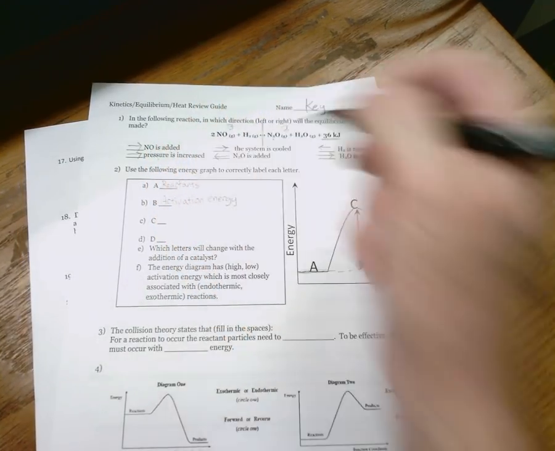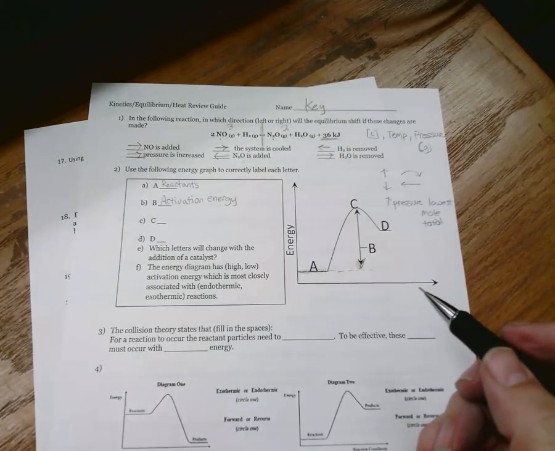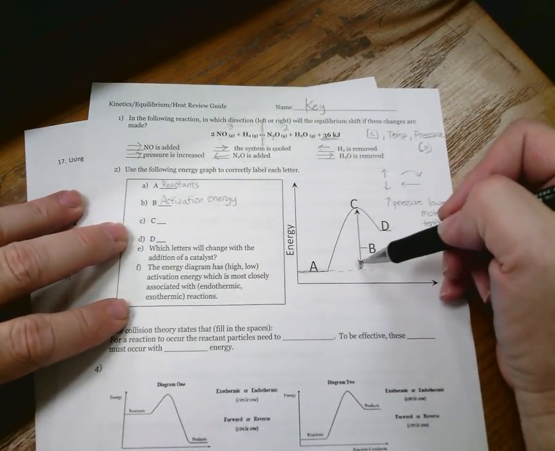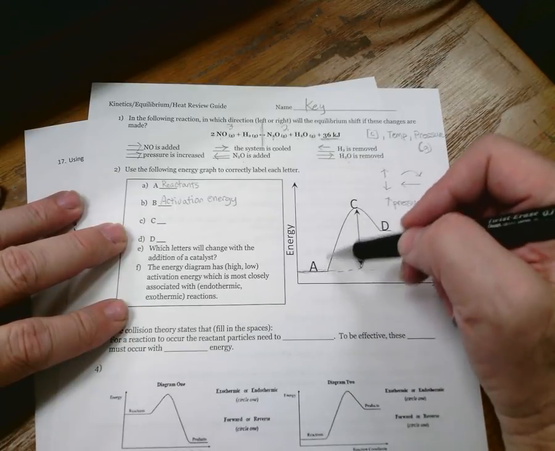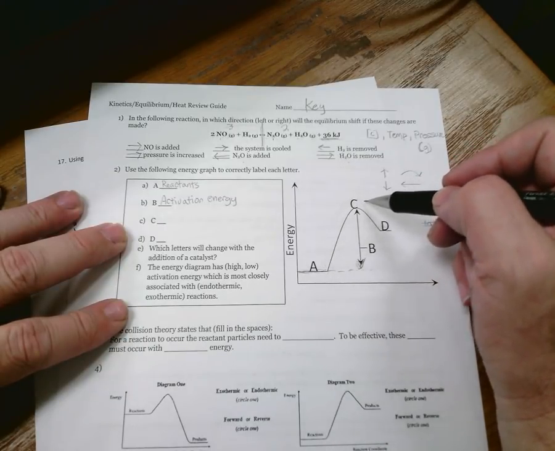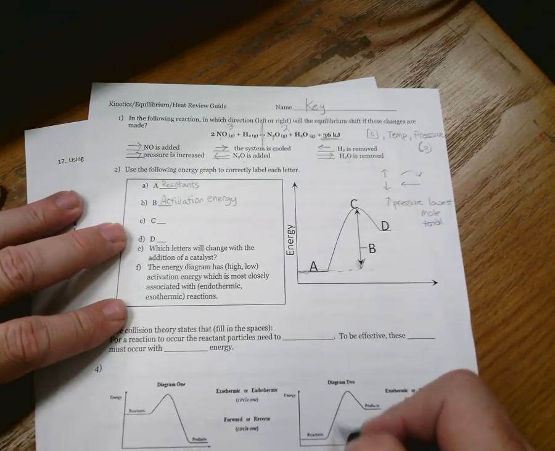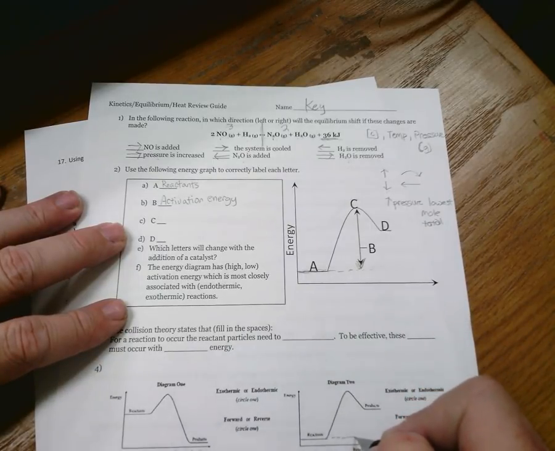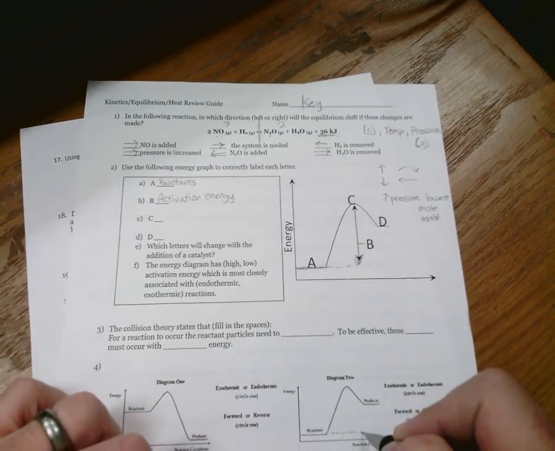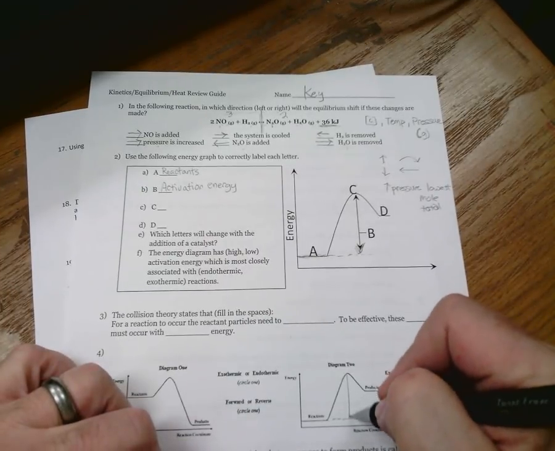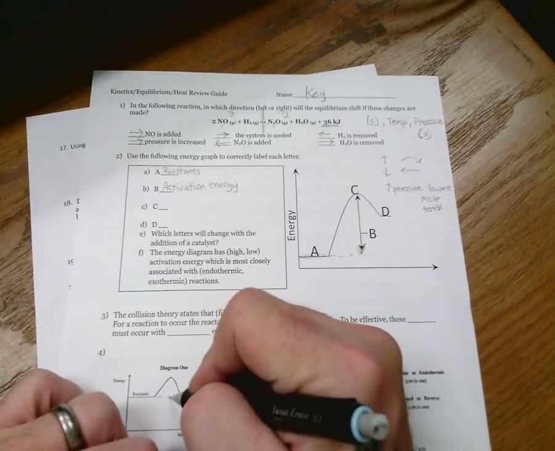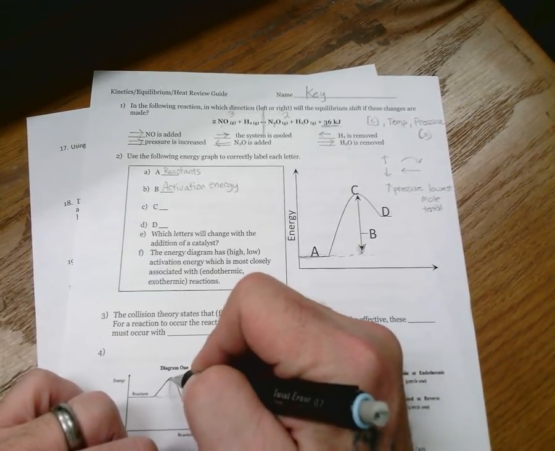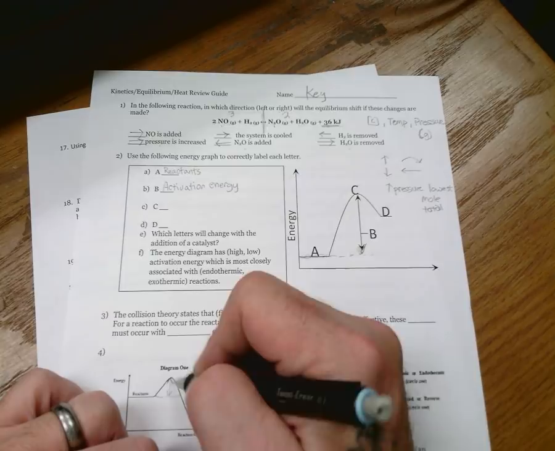And if you want some practice, if you're having a hard time remembering the activation energy, it's from reactants to the top of the hill. It's like, how far up the hill do I have to go to get this reaction started? You can do it on the 2 diagrams below. You can actually show me what is the activation energy. And here, remember, it's from the reactant line to the top of that hill. The reactant line to the top of that hill.